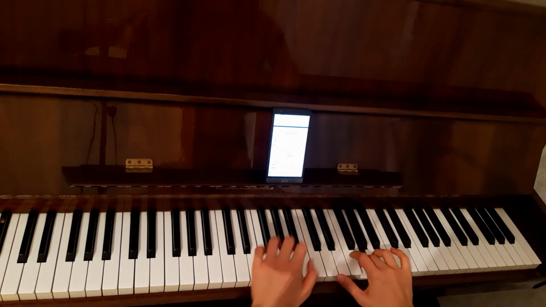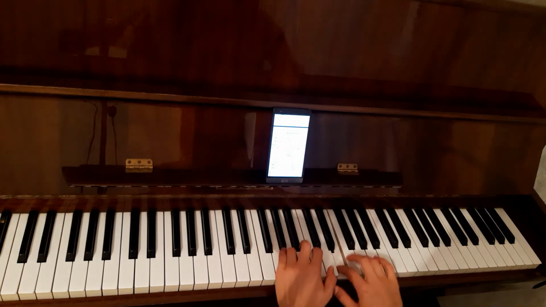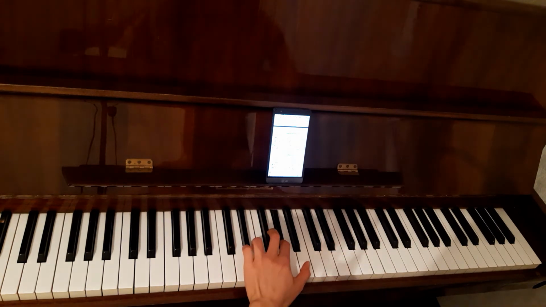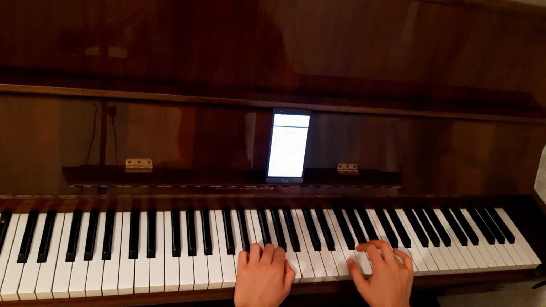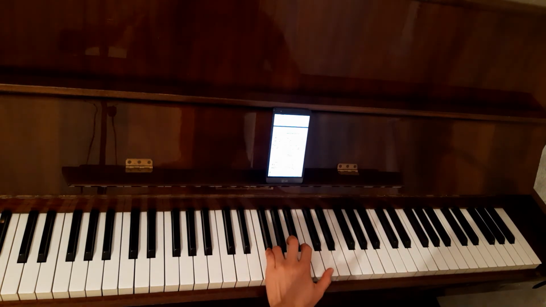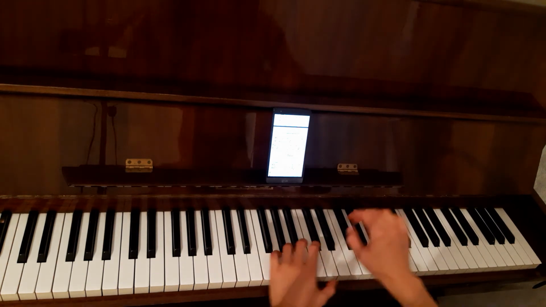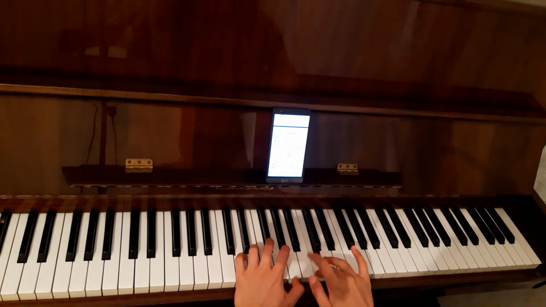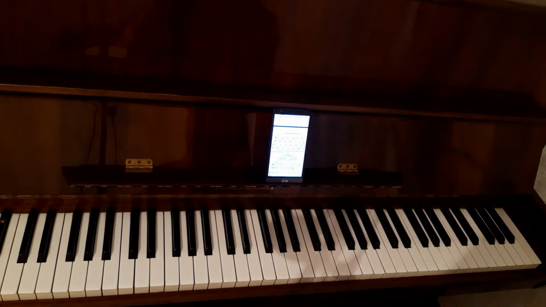A, G, F, G, B, D, G, F, E, A, C, E, E, F, E, G, B, D, C, B, A, G, F, G, B, D, G, F, E, A, C, E, E, F, E, E, G, B, D, C, B, A. That's all. So this was our first experimental sight reading melody.